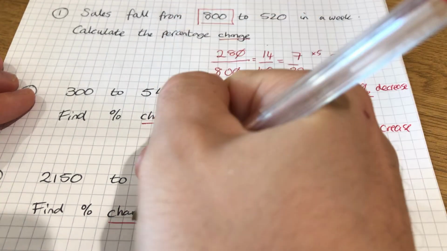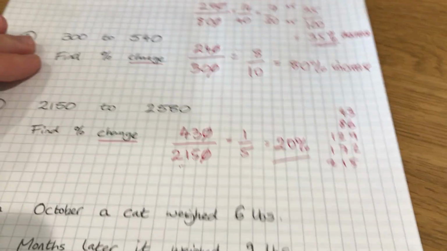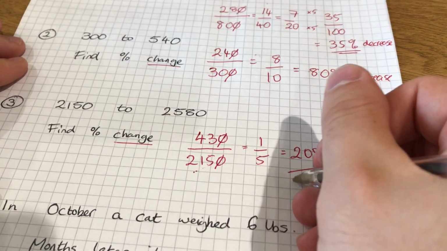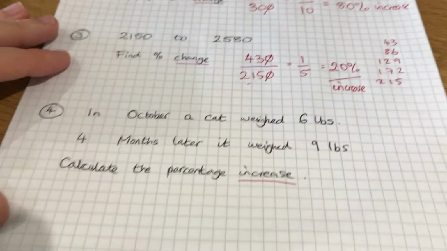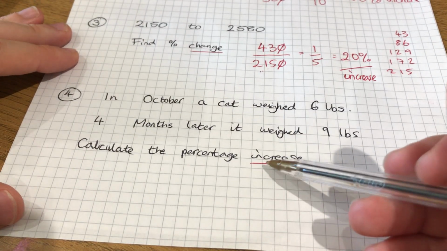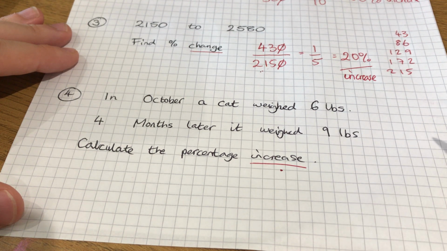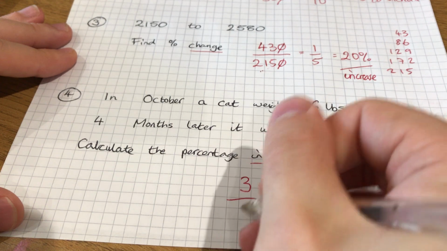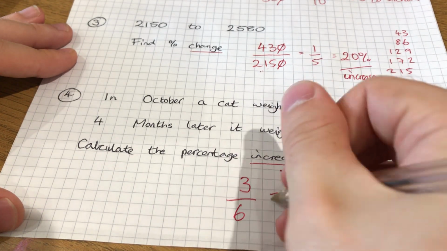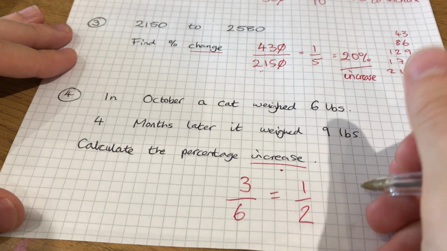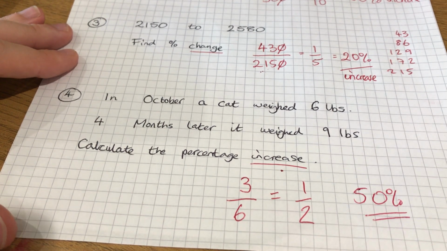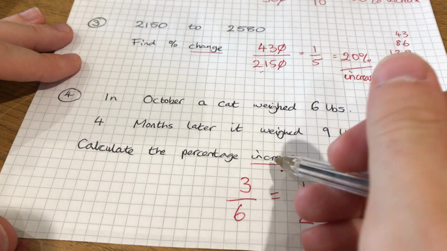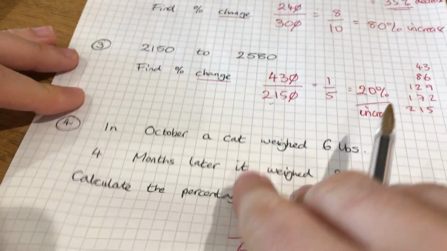All of these say change, so you can say what the change is. This one, also an increase. Basically, if it goes up, it's an increase. If it goes down, it's a decrease. Happy days. Right, the next one actually says calculate the percentage increase, so you won't need to say, oh, this is an increase. We've got the difference divided by the original, 3/6, which we know is a half. And we know that that is 50%. It's a 50% increase, but we don't need to write that because they've already written that for us.